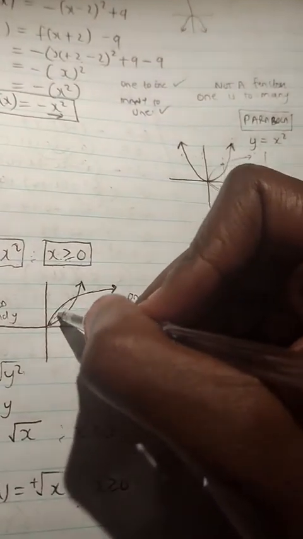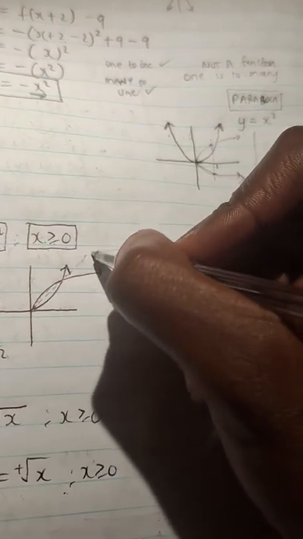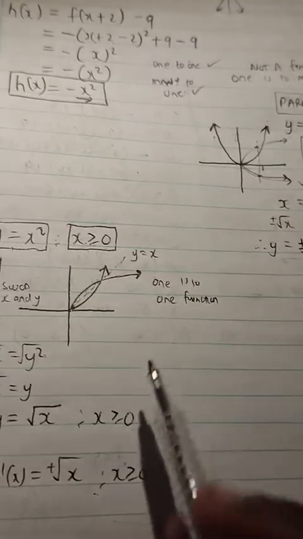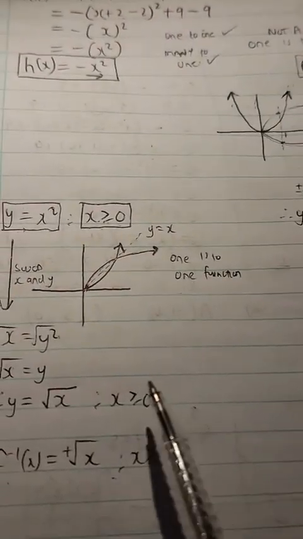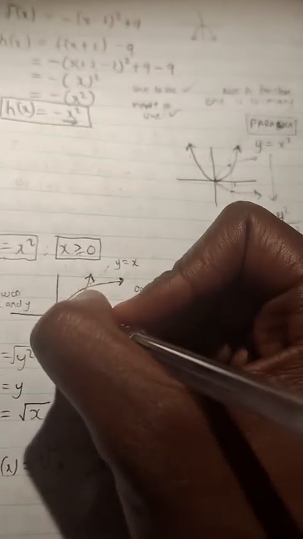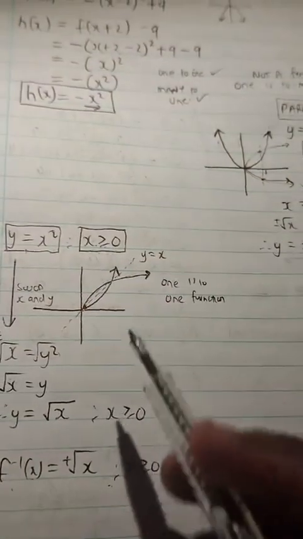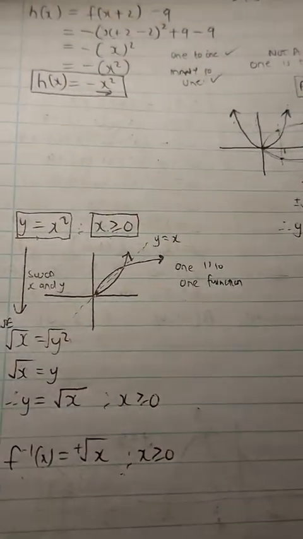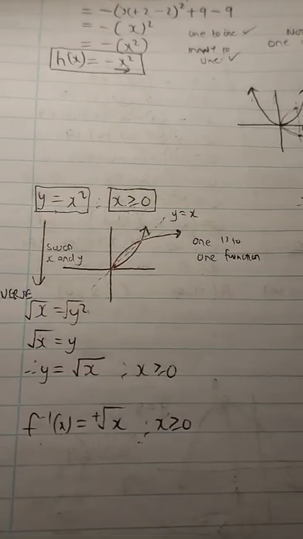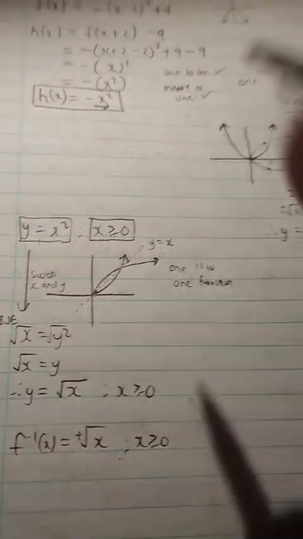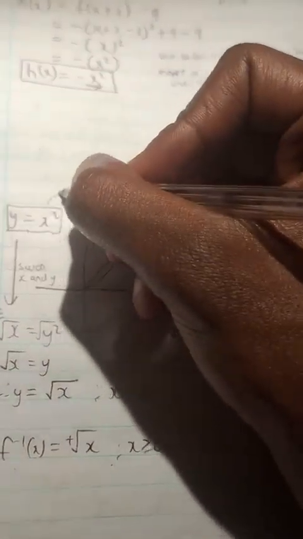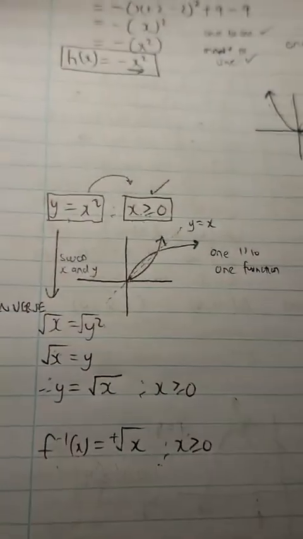Also, it is symmetrical along the line y is equal to x, as it is supposed to be. You see, it is supposed to be symmetrical. The inverse is supposed to be symmetrical along the line y is equal to x. So this is one way of restricting the domain of the original function, but that's not the only way.